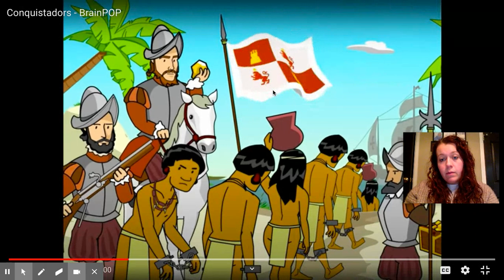So, a big thing to remember about the Spanish is they were not good to Native American people. They came, they stole their land, they put them into slavery, and made them work. So, they took them and made them slaves for their colonies. And as you can see, they took their gold. Spanish were all about gold. They wanted all the gold that they could find in America.